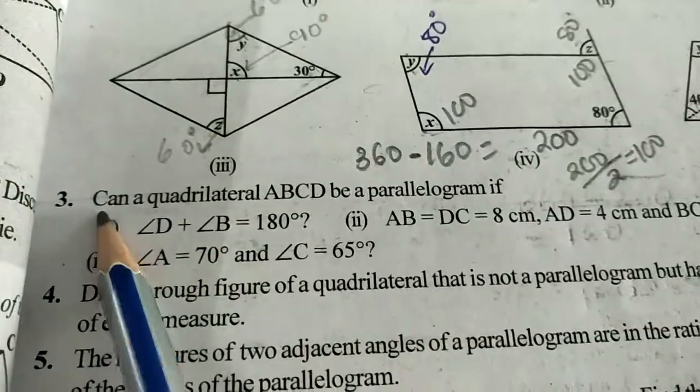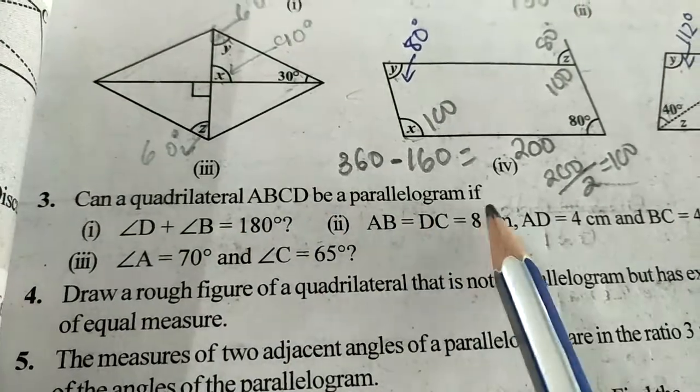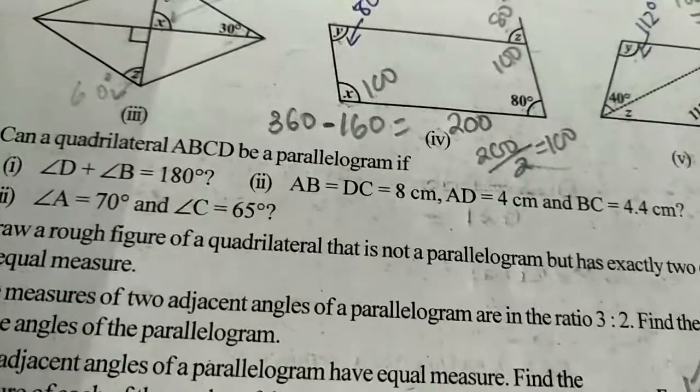Now I go to the next question. Can a quadrilateral ABCD be a parallelogram? Okay, so first we have to draw the diagram.